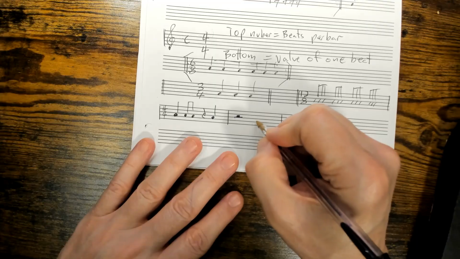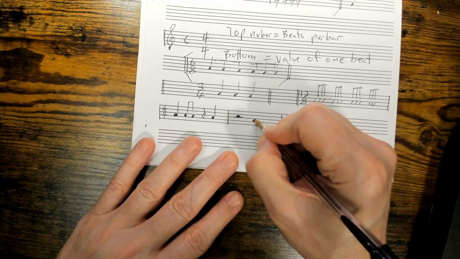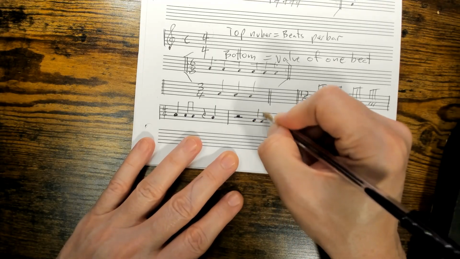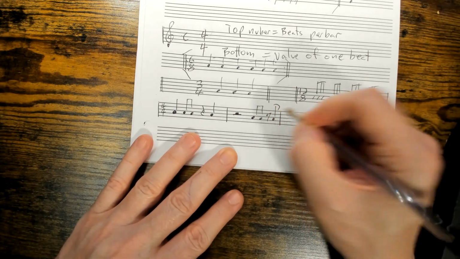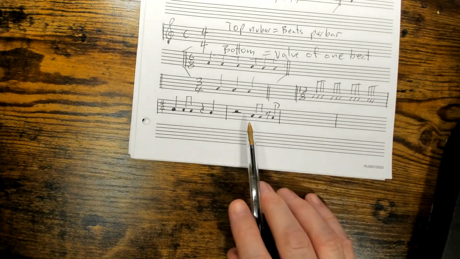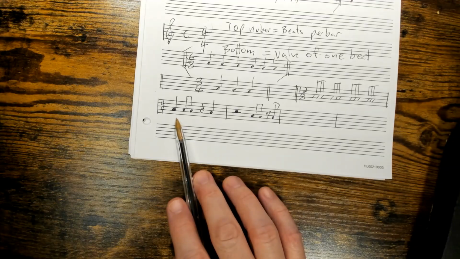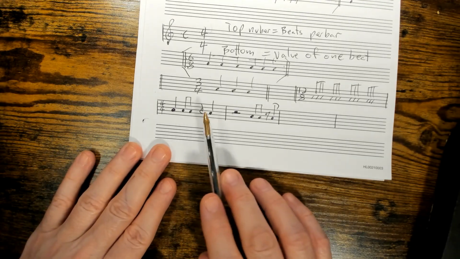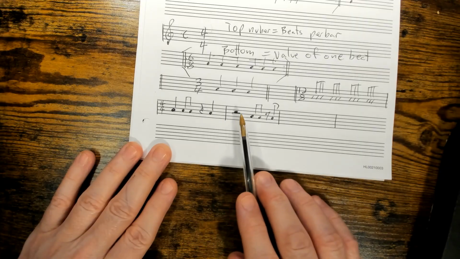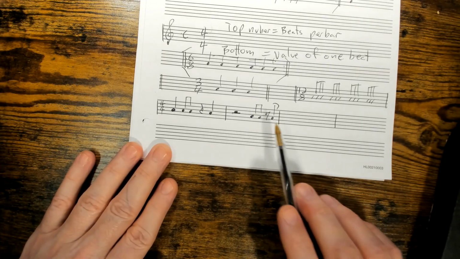And then we put 2 eighth notes. Eighth note rest and an eighth note. So how would that sound? Let's click that out, starting from the top. 3, 4. Dot, dot, dot, rest. Dot, rest, rest. Dot, dot, dot.